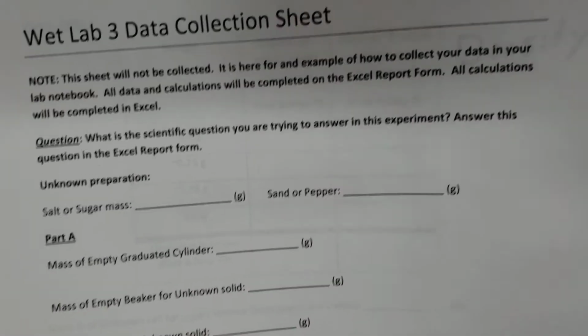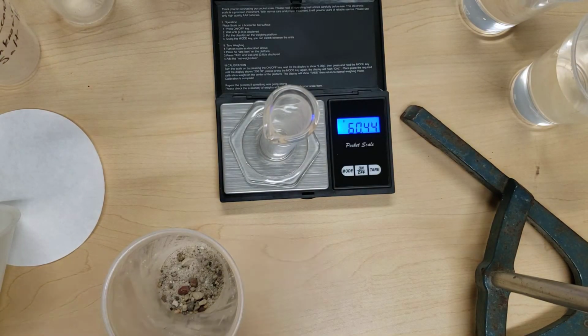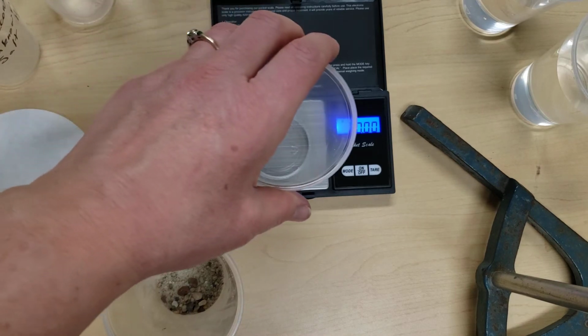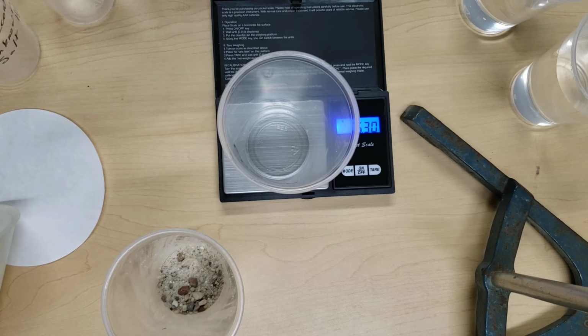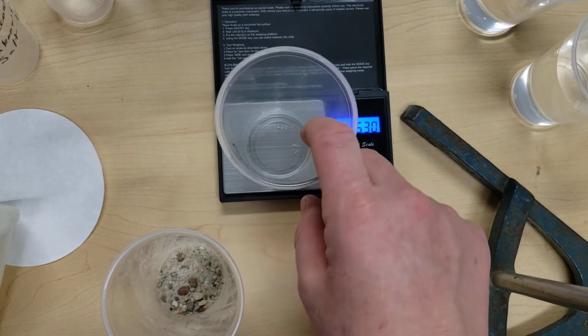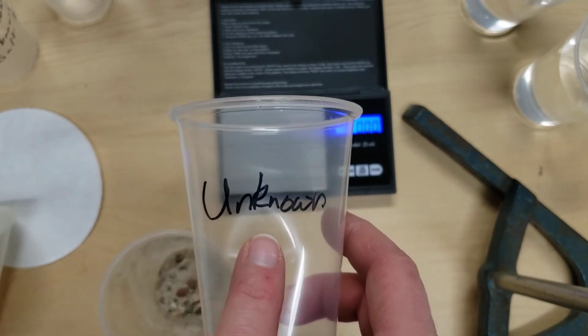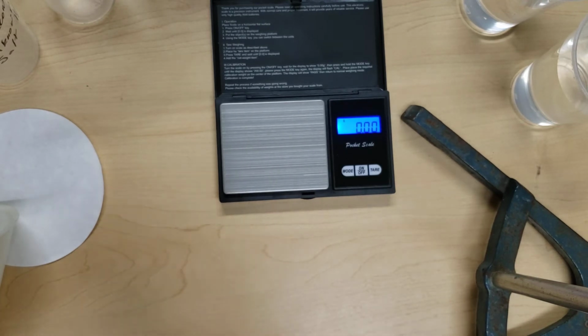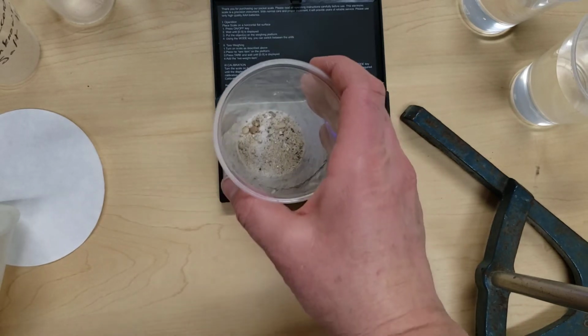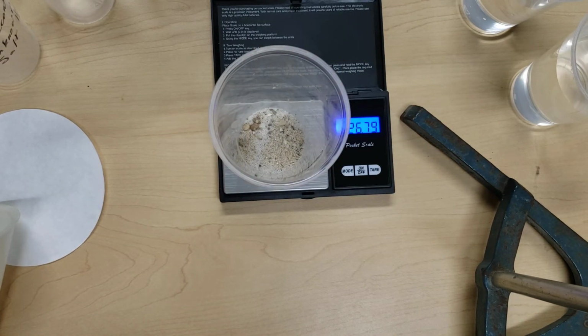And we are going to take the mass of an empty container and record the mass of that container. I do find it helpful to label all of the containers so we know what they contain. So we're going to place all of the unknown, that mixed unknown that you made, if you can transfer it into that container and then record the mass of the mixture of salt and sand.